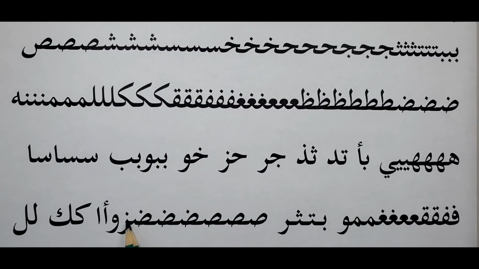We have za. Za is an unconnector which joins from one side, so you can see it's joining with this one. But za and waw can never join. These are unconnectors. You cannot join za and waw. Neither can you join waw and alif. You cannot join waw and alif, or alif and alif, or alif and kaf. All these will be in their initial state. Then let's go to kaf. Kaf and kaf can join. Lam and lam can join. Look how they look.